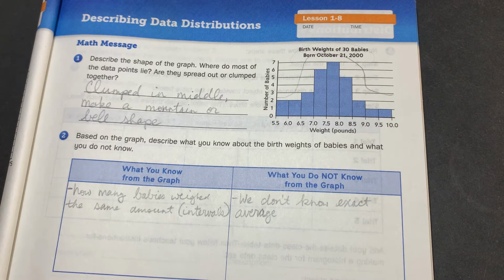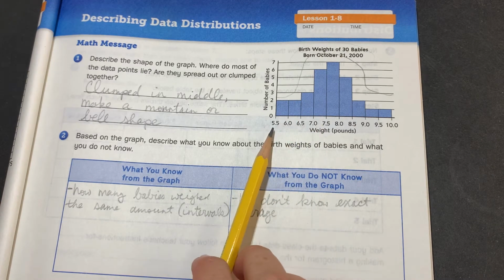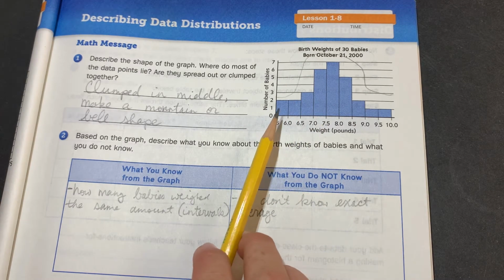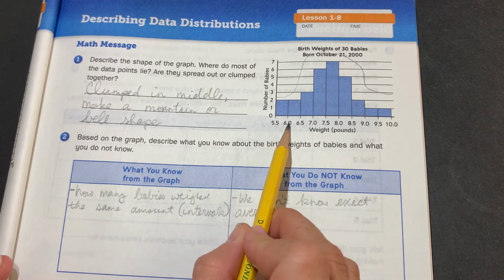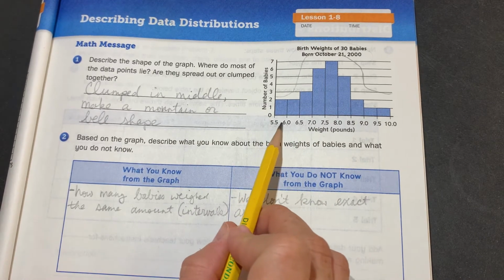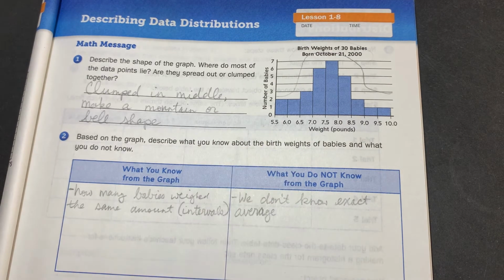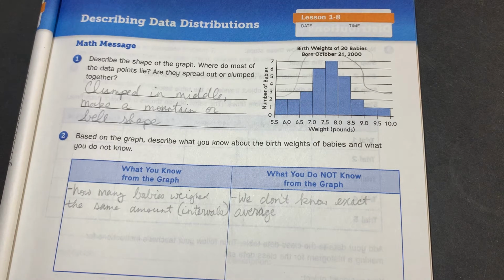Okay. They're technically not going by fives, they're going by 5/10 because it's 5.5 to 6. So it is jumping a 5 every time, but it's not like 5 to 10. It's 5.5 to 6, 6 to 6.5. So it is going up by 5/10 every time, which would be the same as a half of a pound.